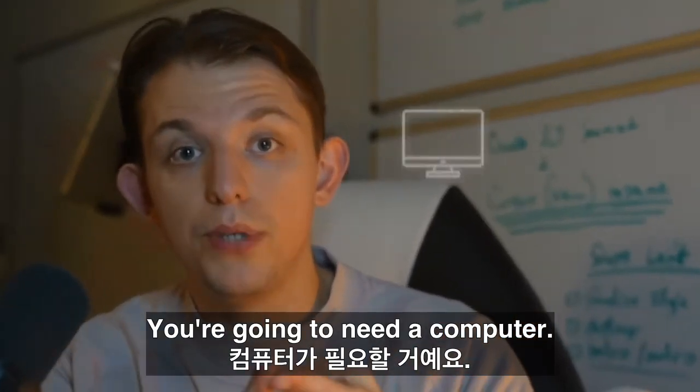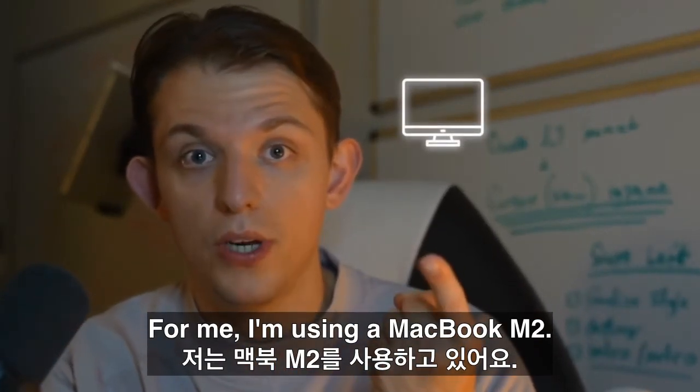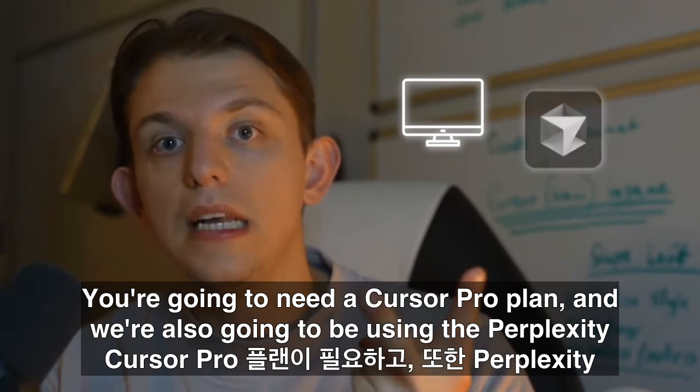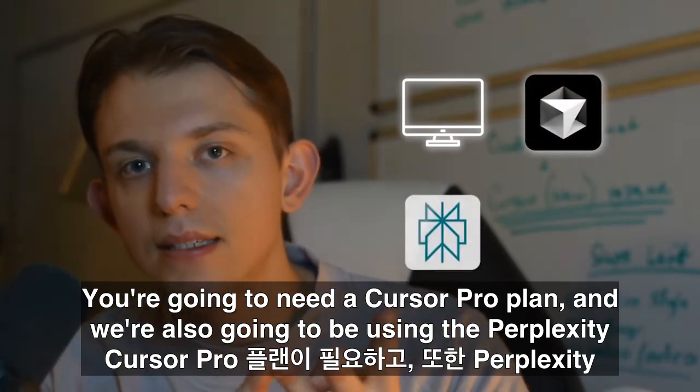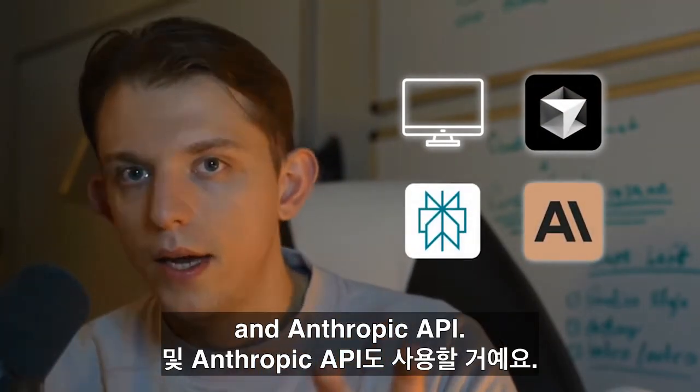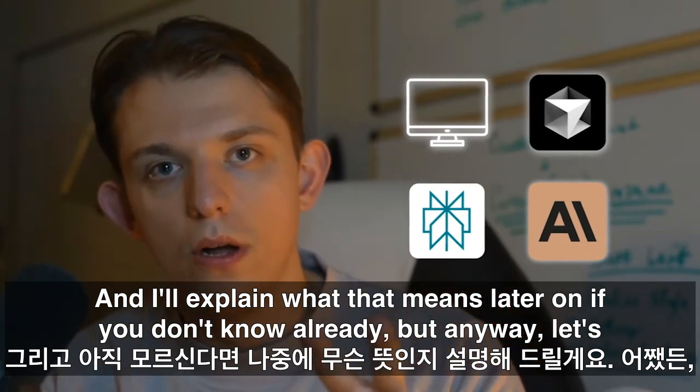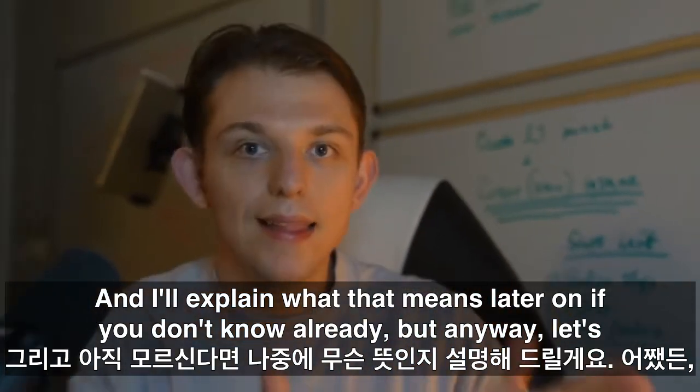You're going to need a computer. For me, I'm using a MacBook M2. It works great. You're going to need a Cursor Pro plan, and we're also going to be using the Perplexity and Anthropic API, and I'll explain what that means later on if you don't know already. But anyway, let's get started.